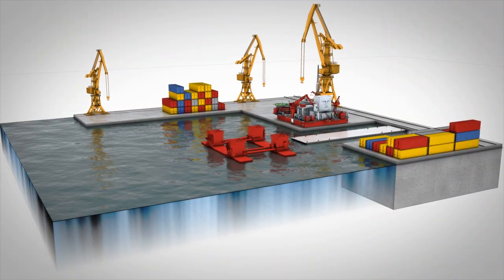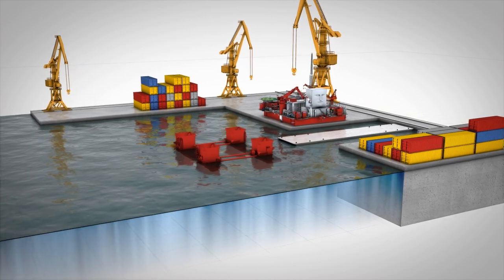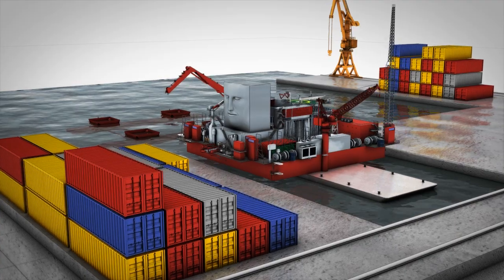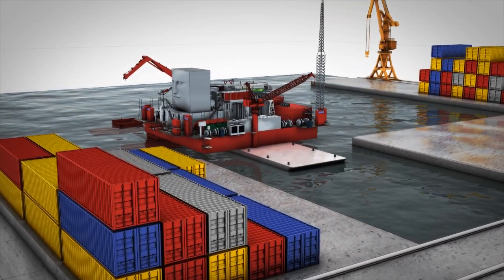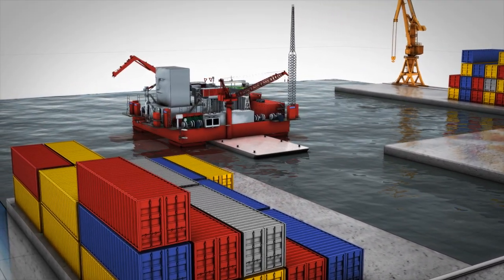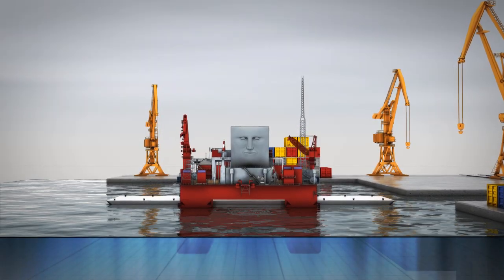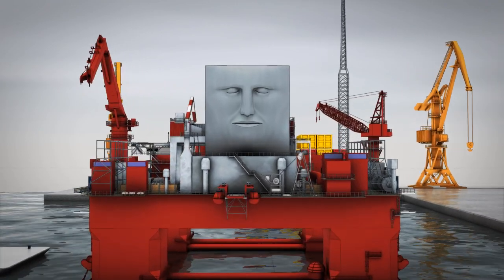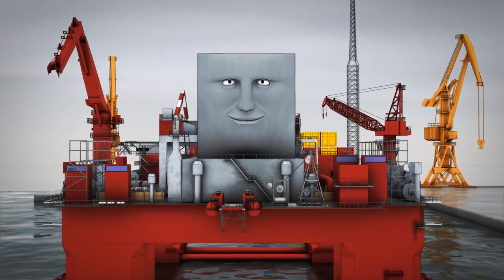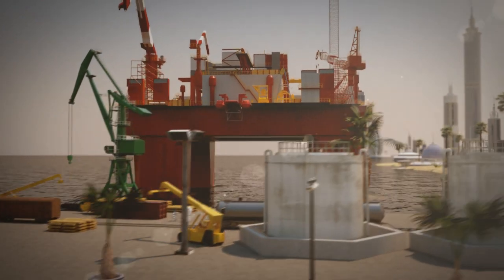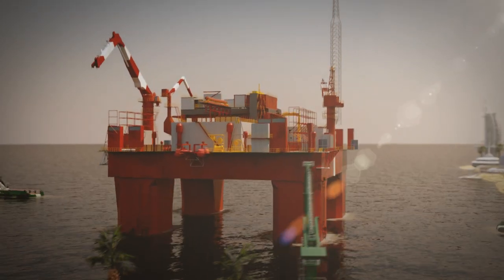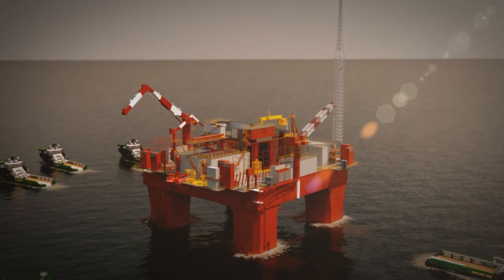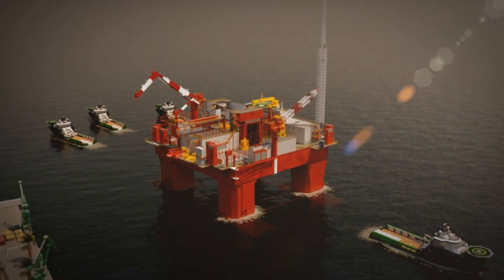To do this, the hull is deeply submerged. At the same time, the topside is loaded onto a barge. The barge with the topside is then slowly positioned directly above the hull. The hull is then deballasted and connected properly to the topside. Like this, you see? Whoa! That looks amazing! That looks fantastic! Now let's tow this beauty home.